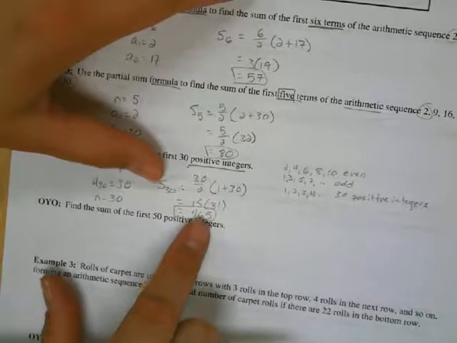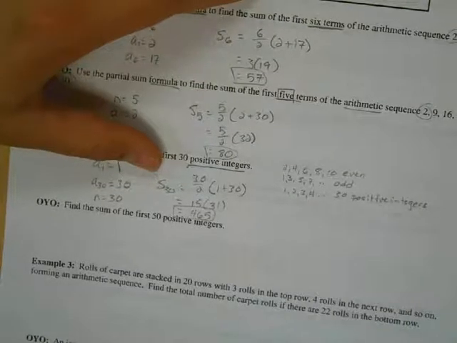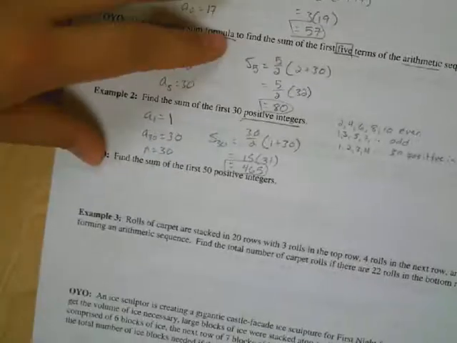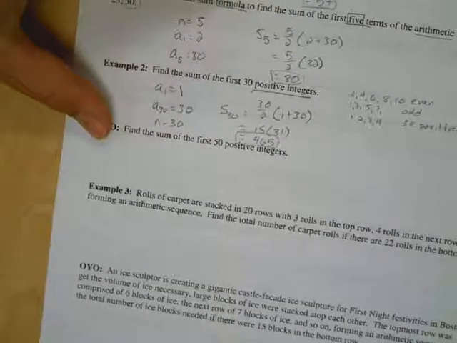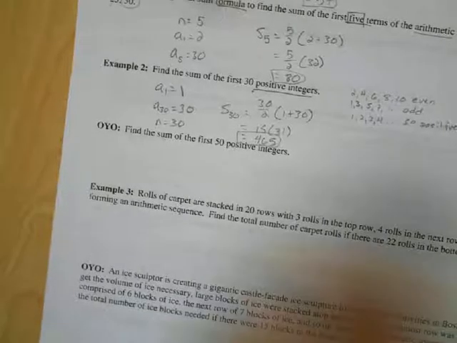So if you did 1 plus 2 plus 3 plus 4 plus 5 plus 6, all the way up to 30, you'd get 465. All right, there's that on your own again. Go ahead and hit that pause button. Give it a shot. Shouldn't be too bad. Come back, check your answer with mine. I'm going to keep going.